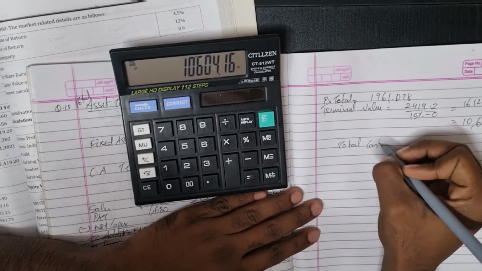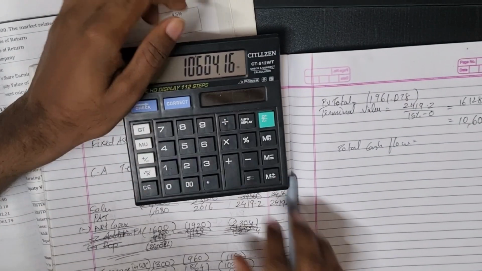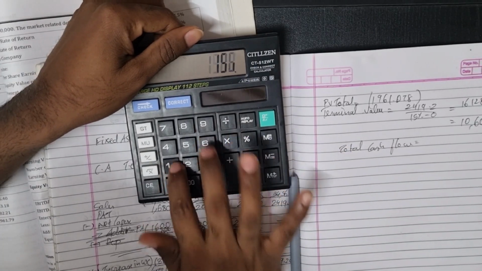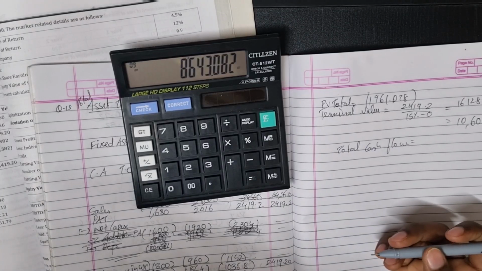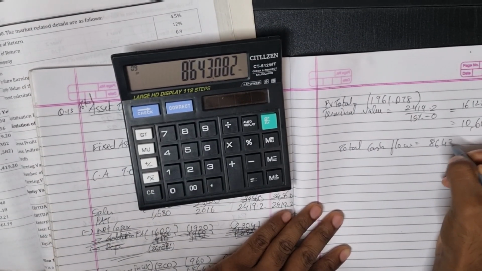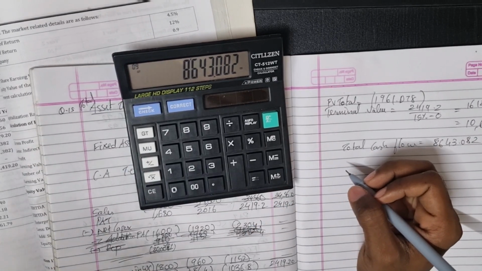If we add it, the total cash flow is 10,604.16 minus 1961.078. This gives 8643.082. Now we have to compare.